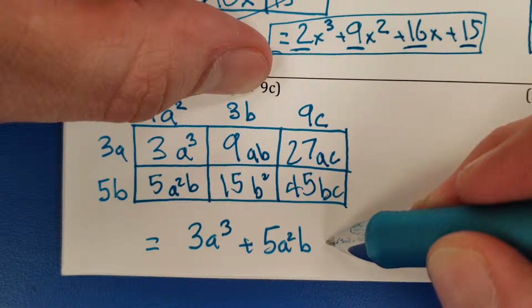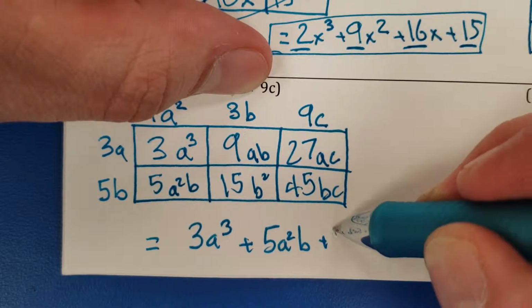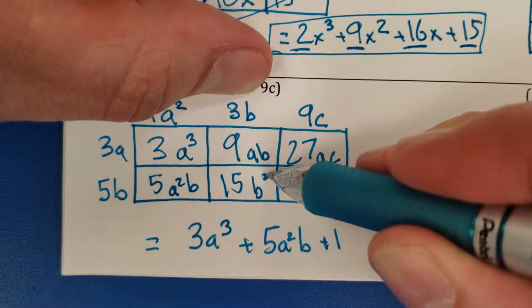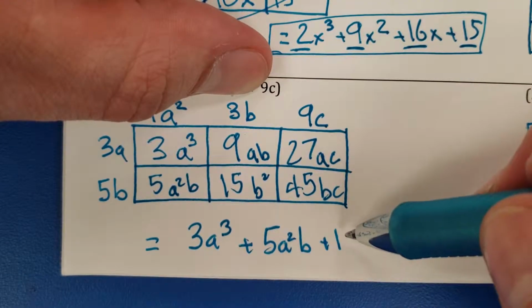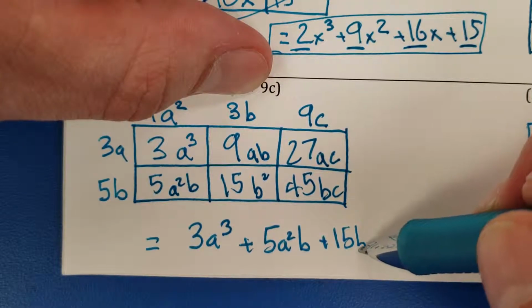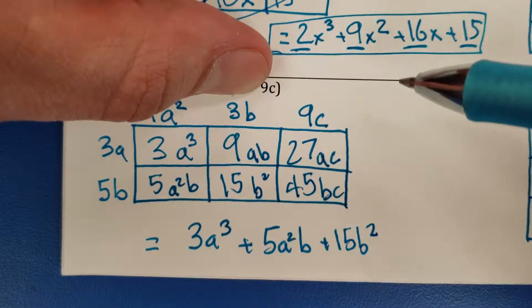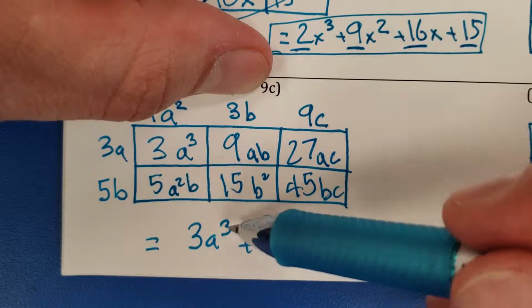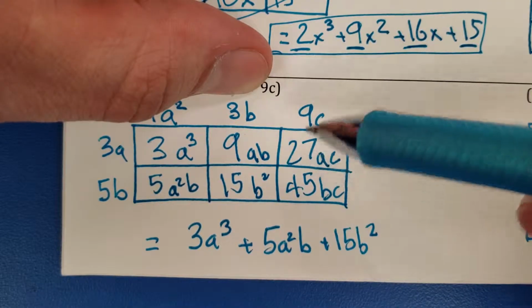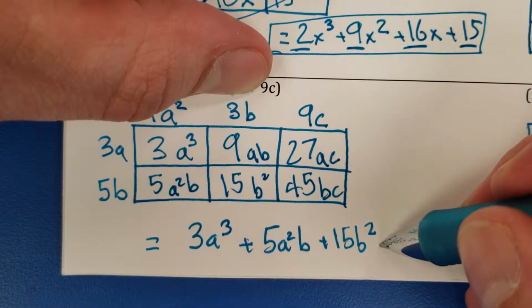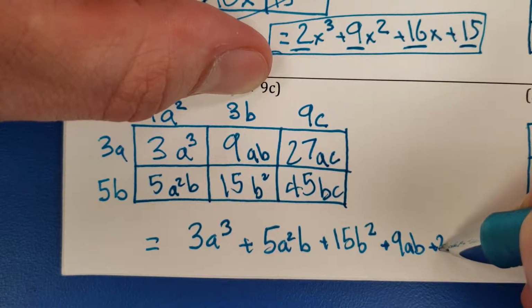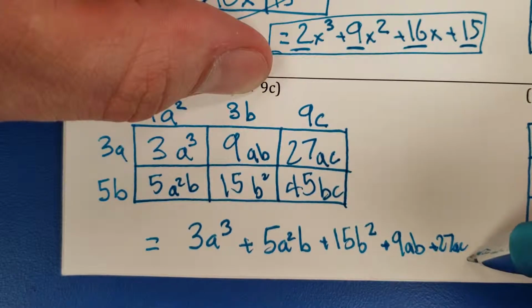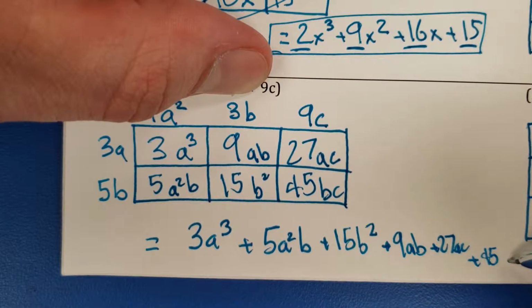I think you would do the b squared next. I don't really know, because I think some people might say, oh, that's got an actual exponent, so that's more important. And then some people would be like, oh, alphabetical. I don't know. As long as you don't really screw it up in terms of the degree, 3, 3, 2, and then these are all 2. So I guess from there you can go alphabetical. So plus 9ab plus 27ac, running out of space, 45bc. There we go.